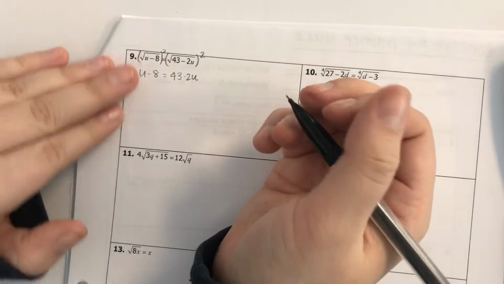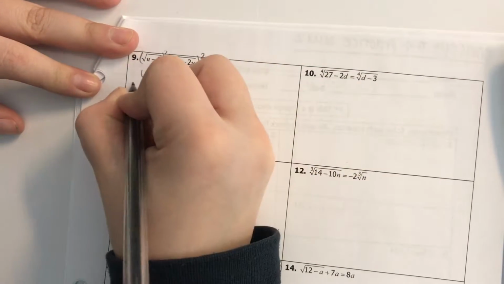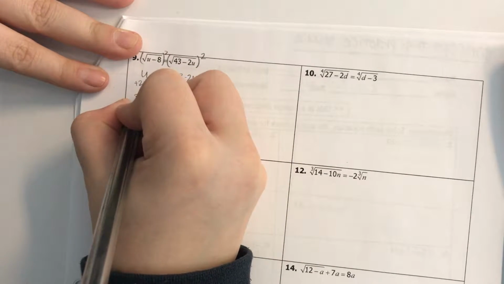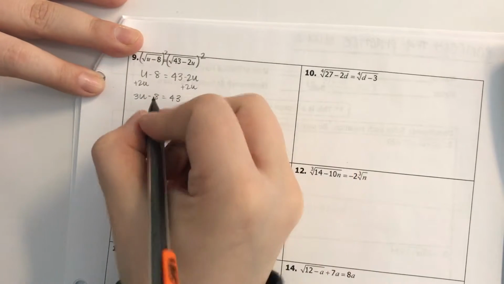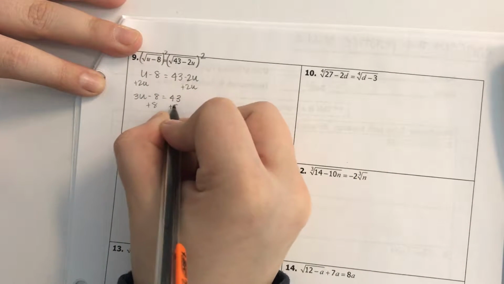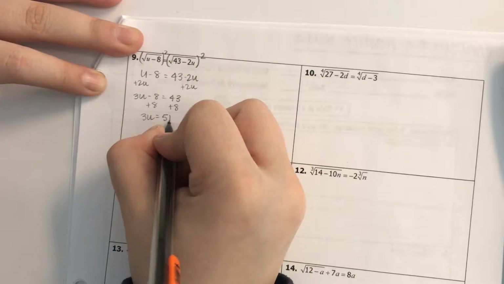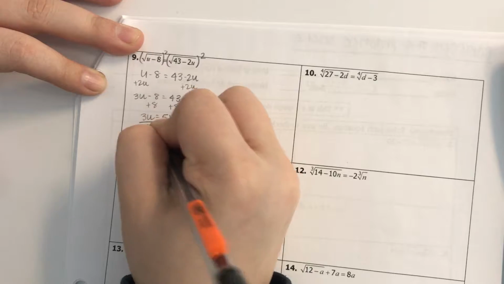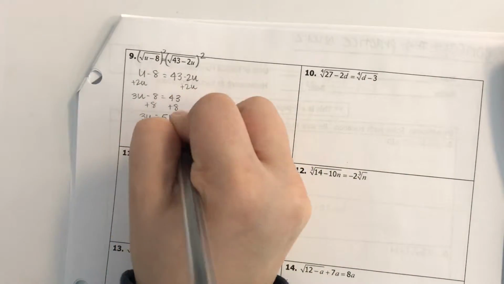And then we just solve. We solve it like a regular equation. So I think it's going to be easier to add 2u. So u plus 2u is 3u minus 8 equals 43. I'm going to add 8. 3u equals 51. Divide by 3. U equals, in case you didn't know, 51 divided by 3 is 17.